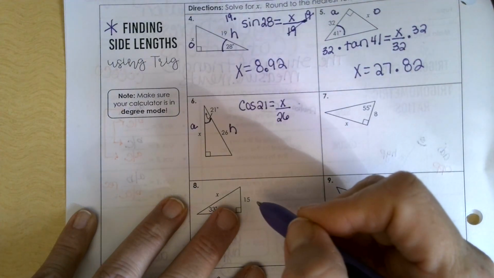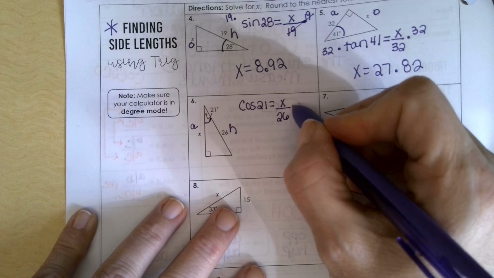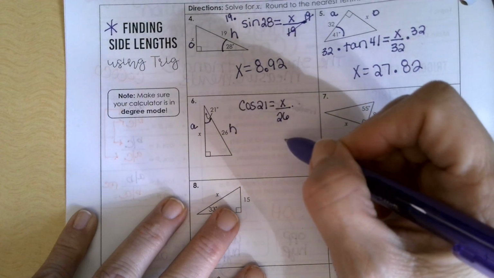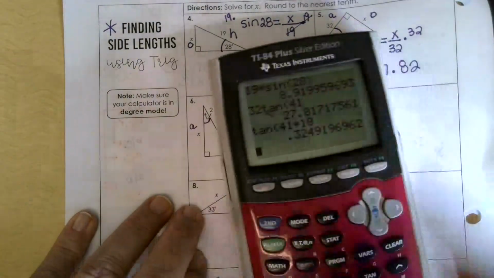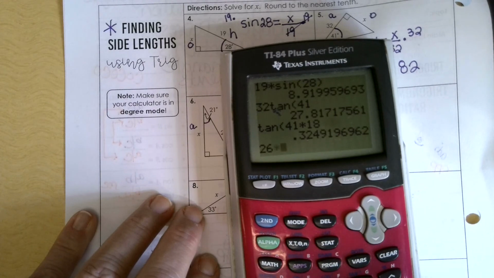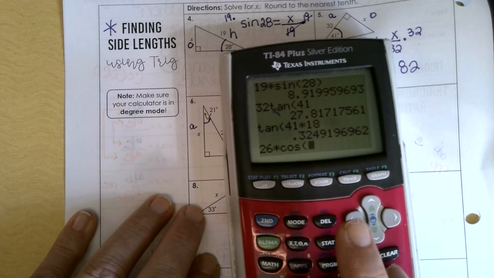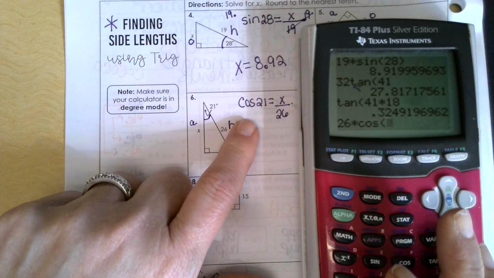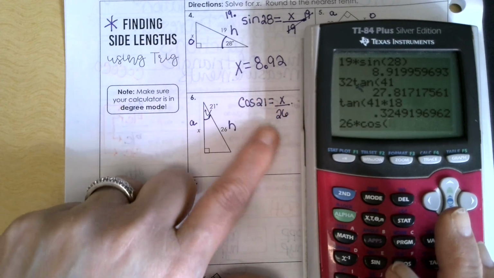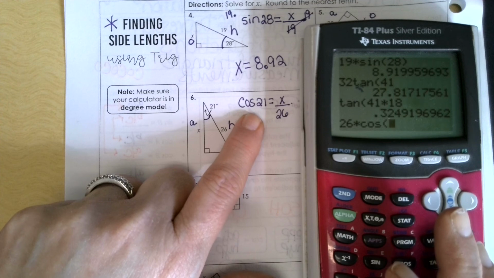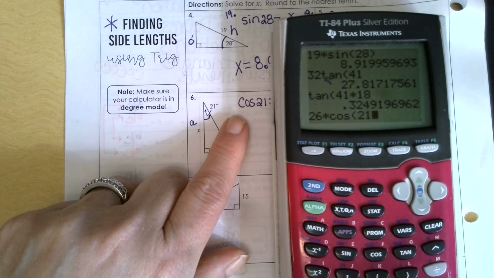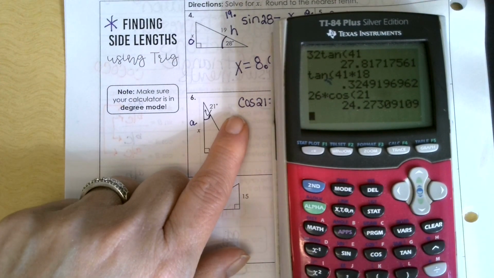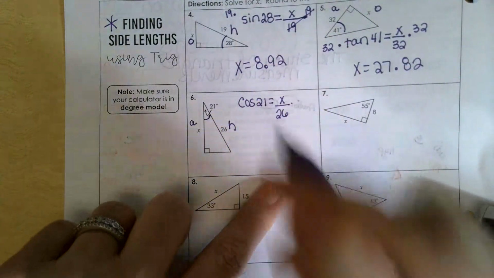And then I always have people ask me, do I have to show this step here, multiply by 26? You don't. You can go ahead and just pick up your calculator because you're going to do enough of these that you can just see it in your calculator. I do need to see the problem set up, okay? And then you can do everything in your calculator. So 26 cosine 21, that's going to be 24.27.